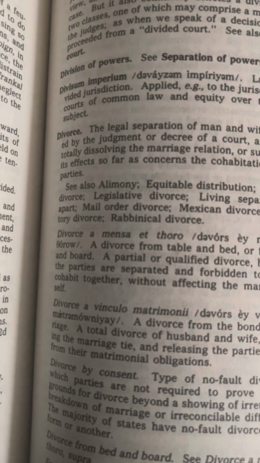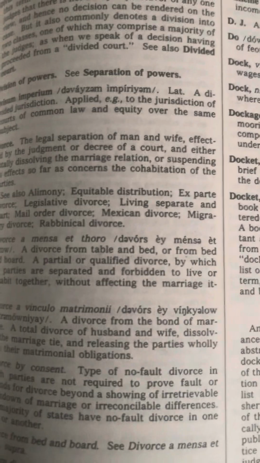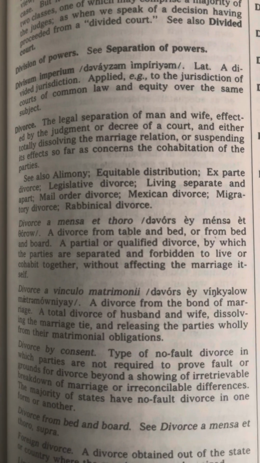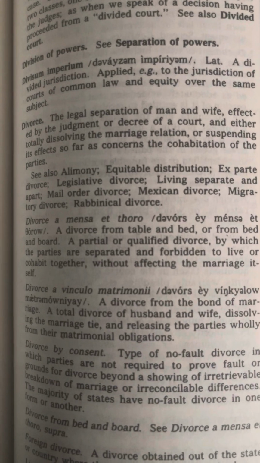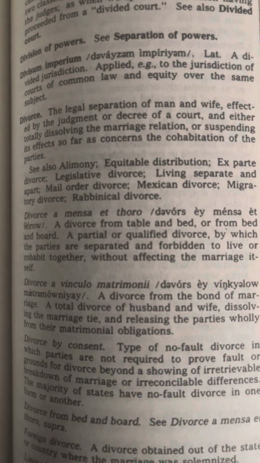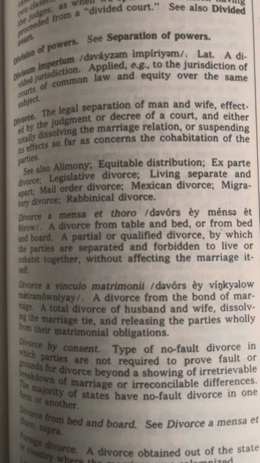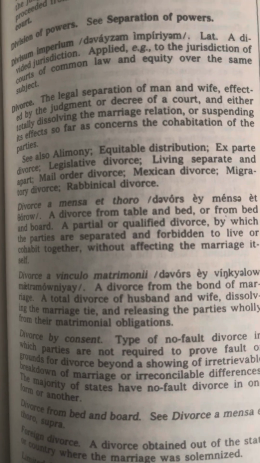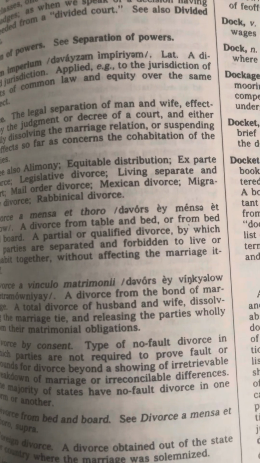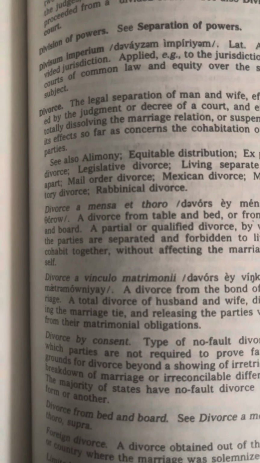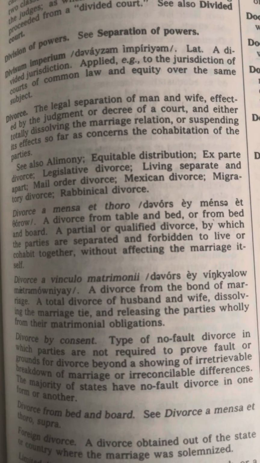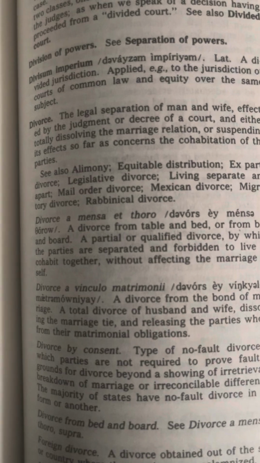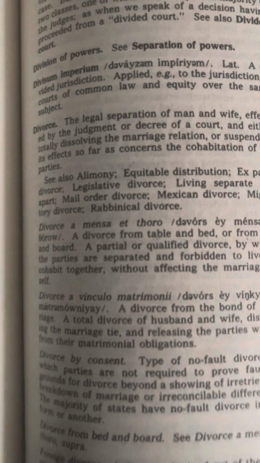So, divorce. This is what happens when you get a divorce. The legal separation of man and wife effected by the judgment or decree of a court. And it says either totally dissolving the marriage relation or suspending its effect so far as concerns the cohabitation of the parties, right? That's divorce.